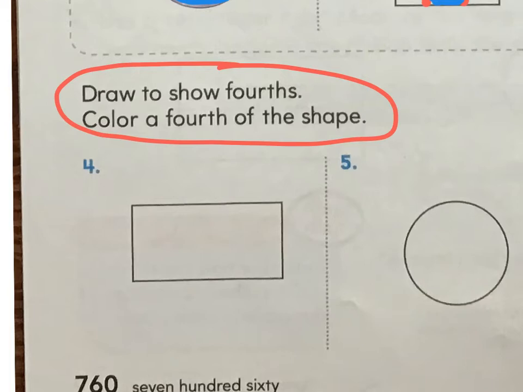And I'll go up and down this time. 1, 2. You need to draw 3 lines to divide it into fourths. And then I'll go ahead and color in one of the fourths.